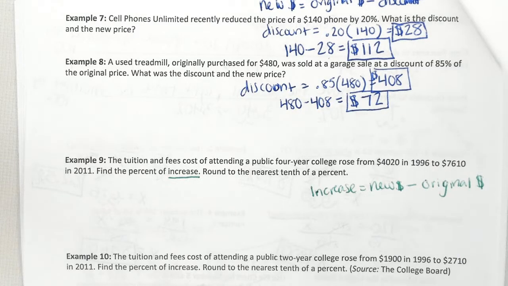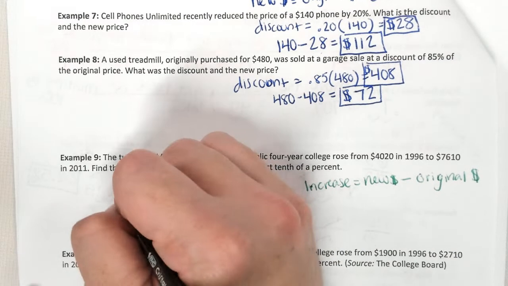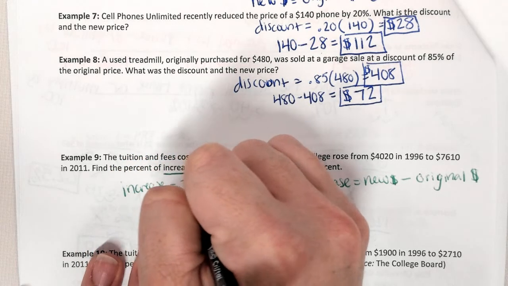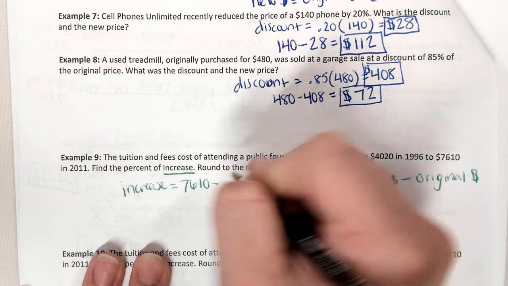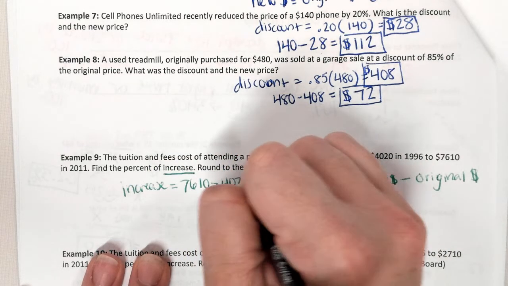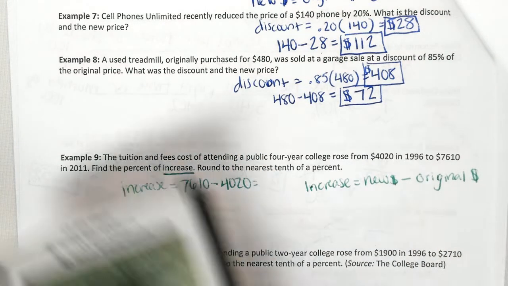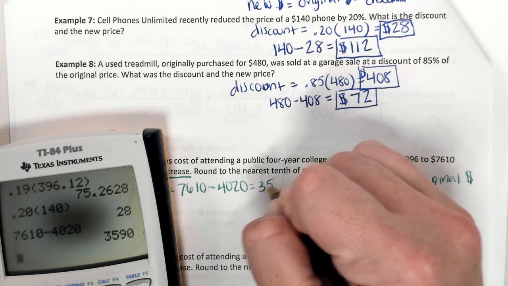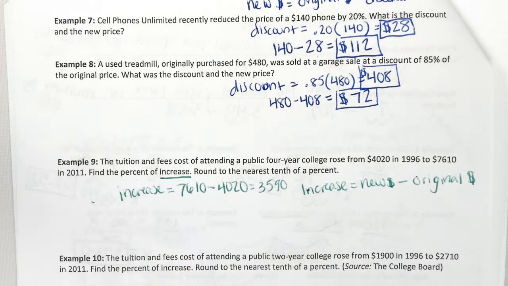So my increase is going to be 7610 minus 4020. And I get 3,590. Now I'm not done. That's just my increase.